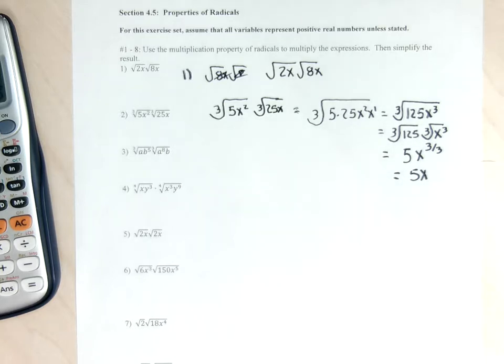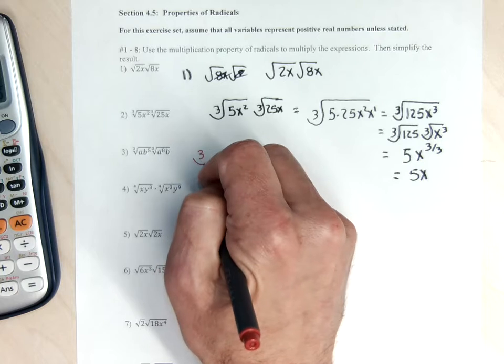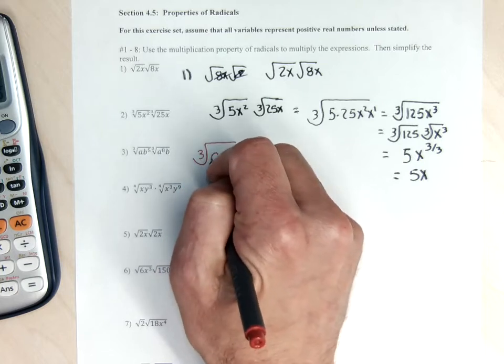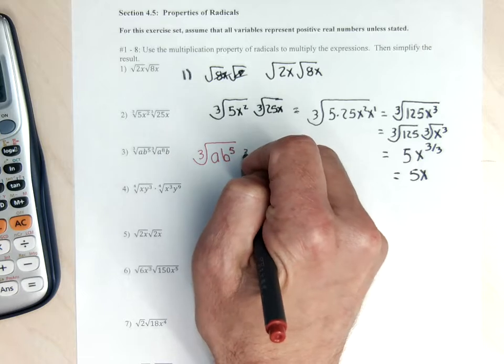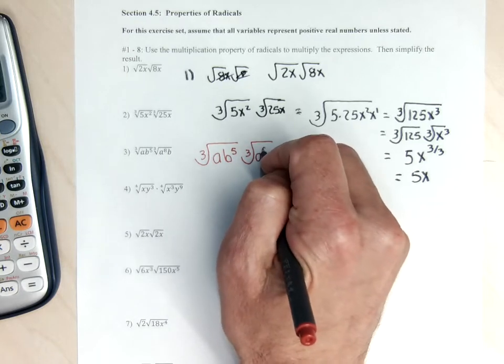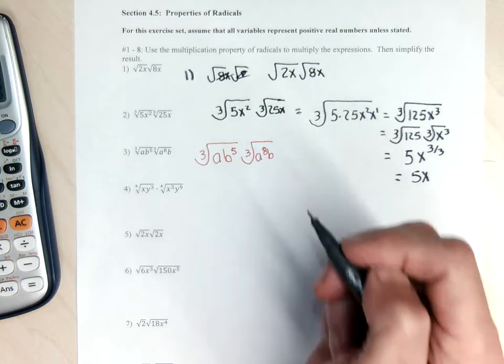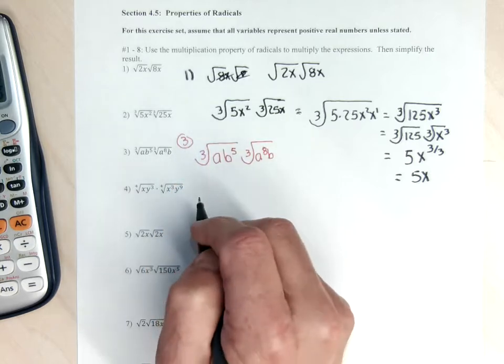Let me switch out this pen, just in case number 3 isn't readable. Number 3 is multiplying two cube roots. It's the cube root of a b to the 5th times, without the times symbol, but it's implied here, the cube root of a to the 8th b. That's number 3, which would be your problem.